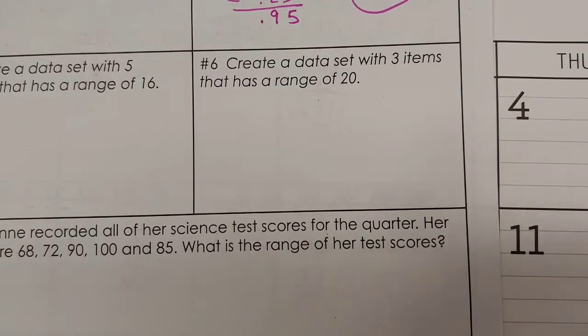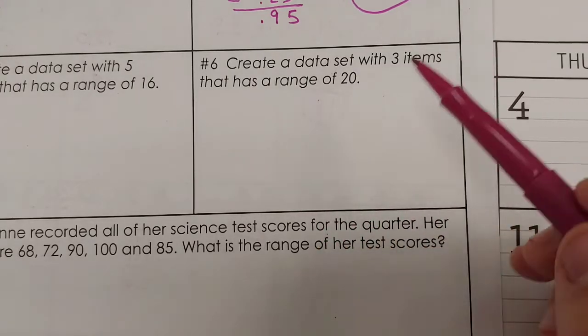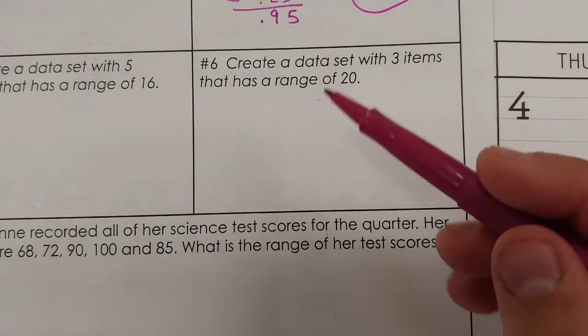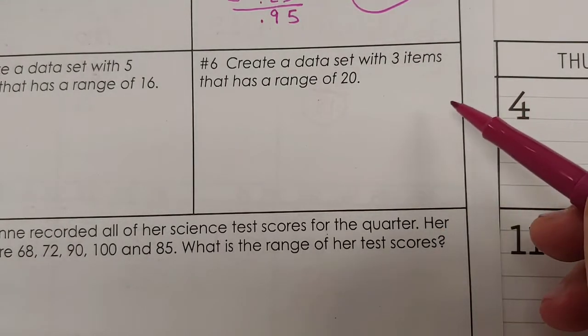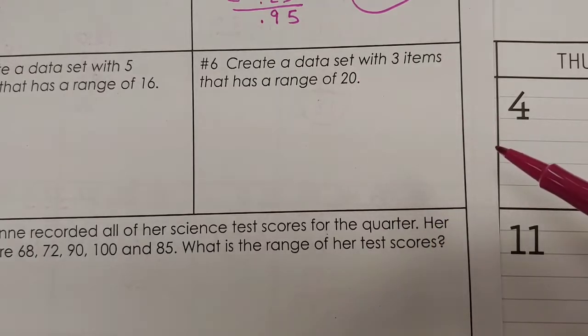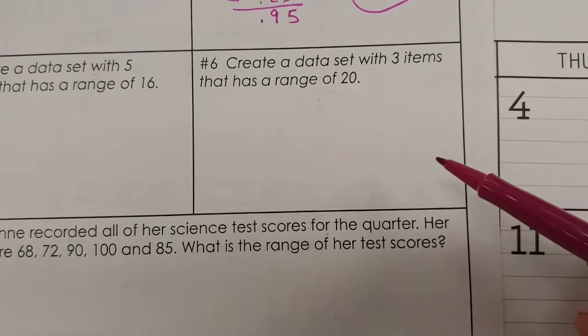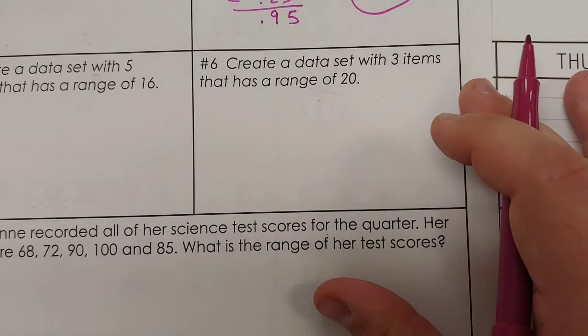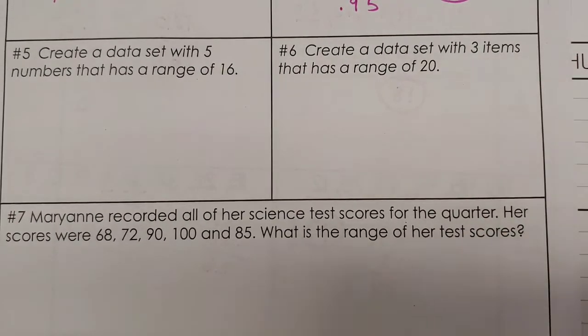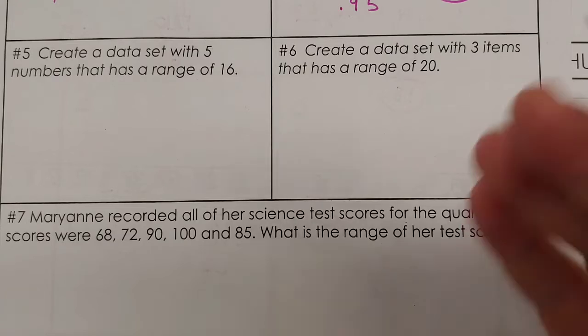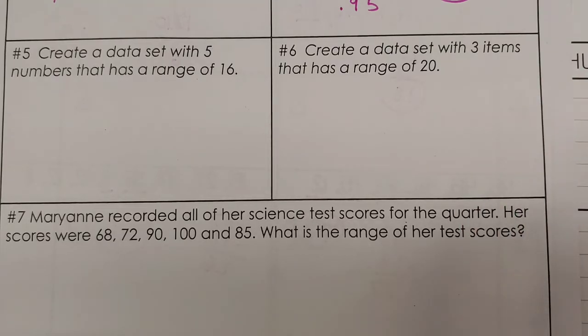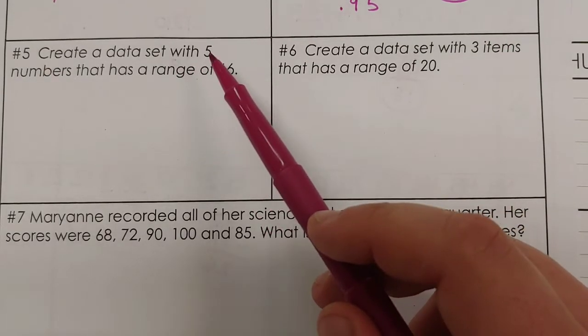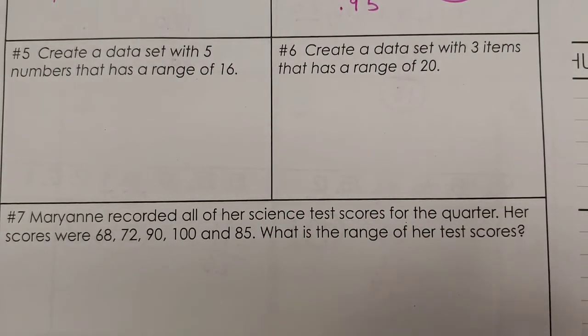Same thing here for 6. Create a data set with 3 items that have a range of 20. You can either start with your smallest number, add 20 to it, and that'll give your biggest one, and then put a number in between them. Or you can start with your bigger number, subtract 20 from that, and that'll give you your smaller number, and just put a third number between that. Okay? Be creative, and I like to see what y'all get for those 2. Remember that 5 needs 5 numbers, and 6 is just using 3.